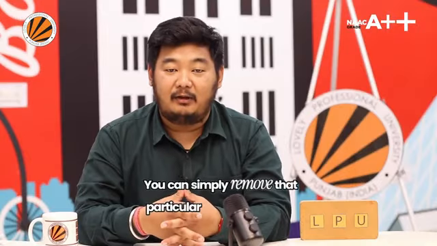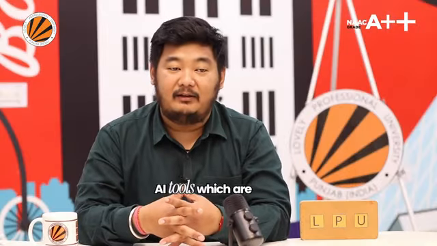Try to record the audio in a quiet room, and if you hear some noises in your room, it could be the noise of the fan, it could be the noise of any object passing by your window, you can simply remove that sound using the AI tools which are easily available online.